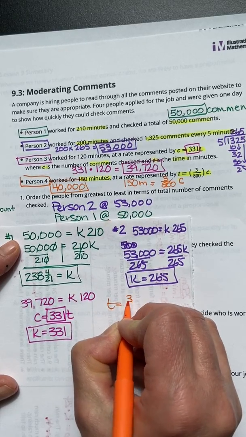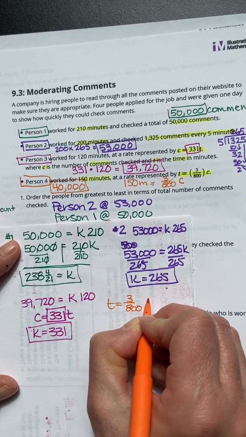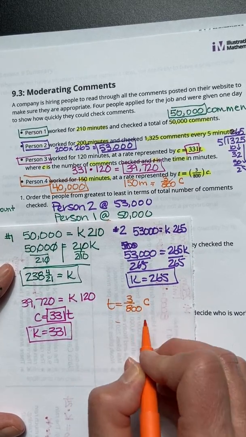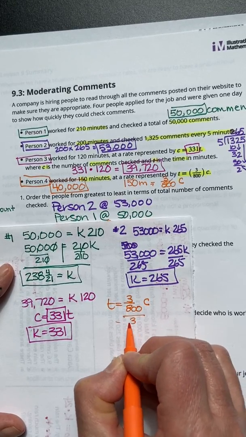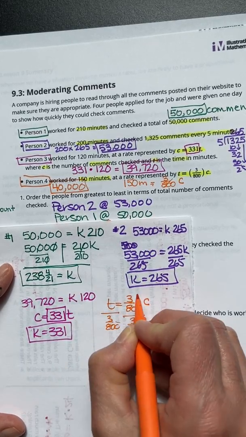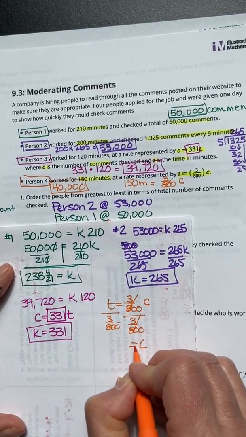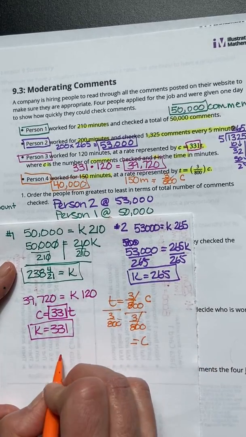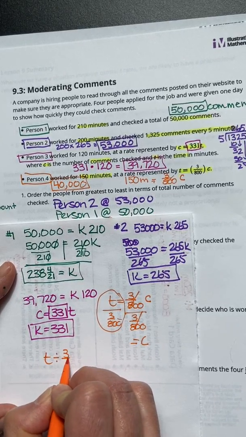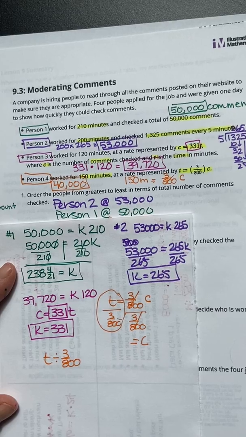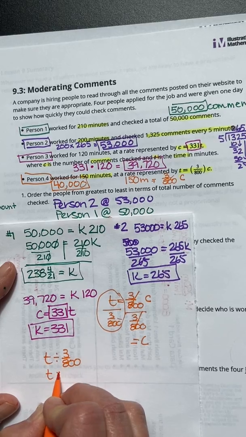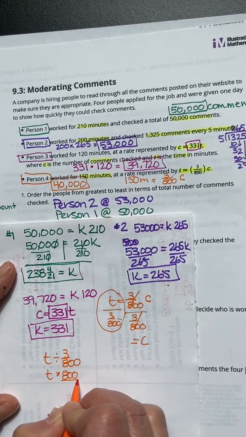If I have T is equal to 3/800 times C, okay? I want to get this on my other side because I want C equals. So I'm going to divide this side by 3/800. I'm going to divide this side by 3/800. And I'm going to have C equals. All right, here's the, it's not a tough part, but this is where you got to think. That looks like a mess. So if I wrote it like this, okay, T divided by 3/800. Keep, change, flip, okay.